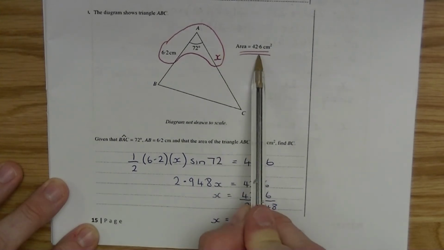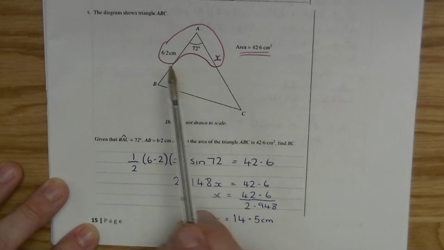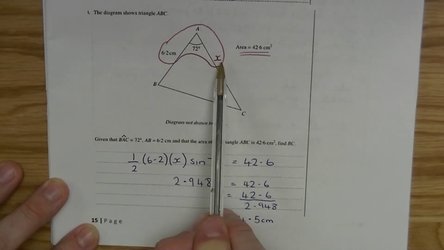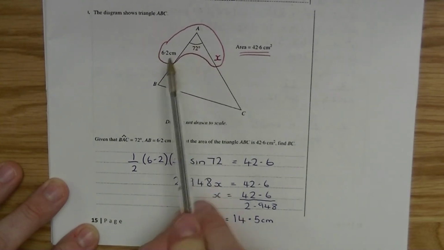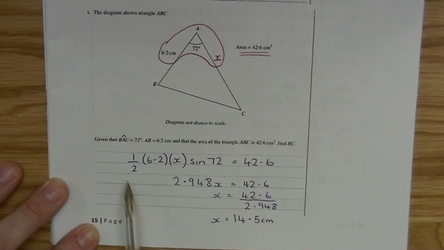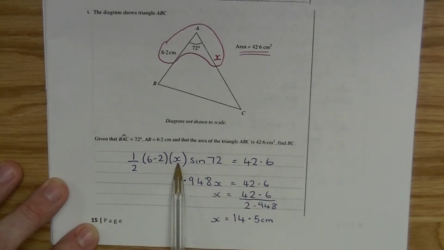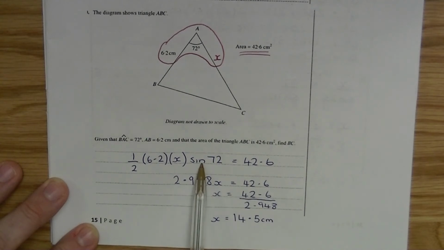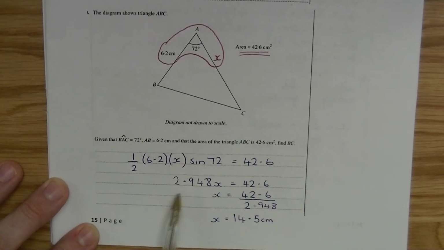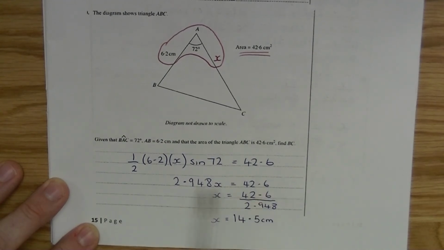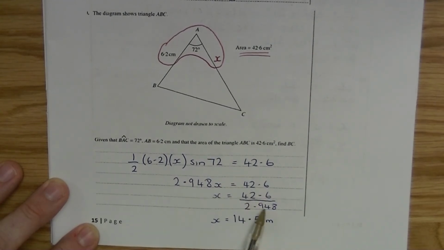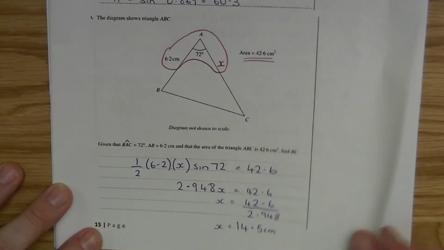what I'm doing here is working backwards to find this side, knowing the area. So the area rule is half times this, times this, times the sine of this, or half AB sine C equals this, which is what I've written here, but I've put x for the thing that I don't know. Half times that times sine 72, ignoring the x for a minute, is 2.948. Those 3 things have times to give that, but I've still got x, equal to that, and then simply divided that by 2.948 to find what x is, which is 14.5 centimeters. All right.